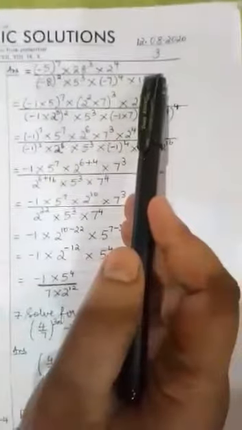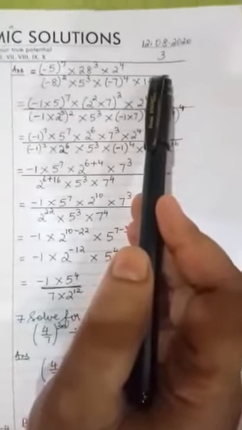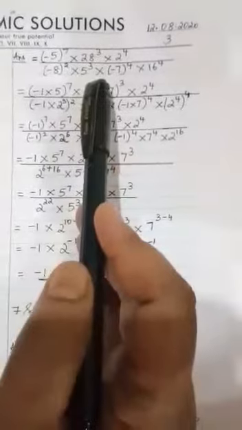Now see that here. You can see the step after bringing some terms up to the numerator and the others to the denominator.